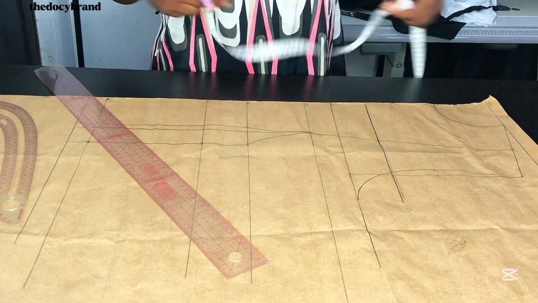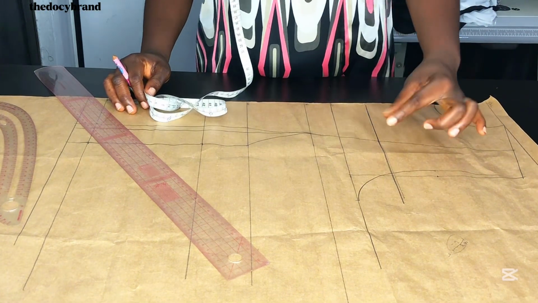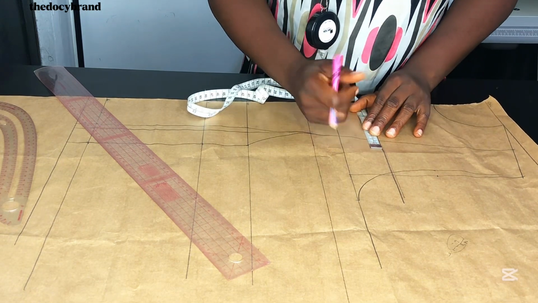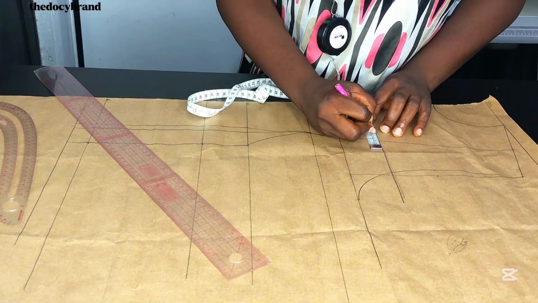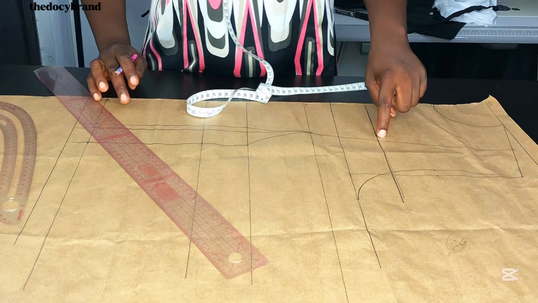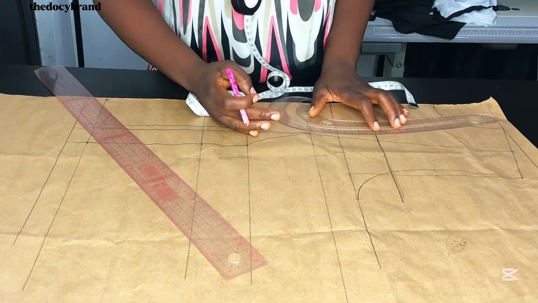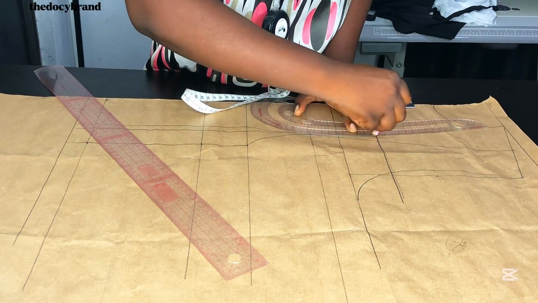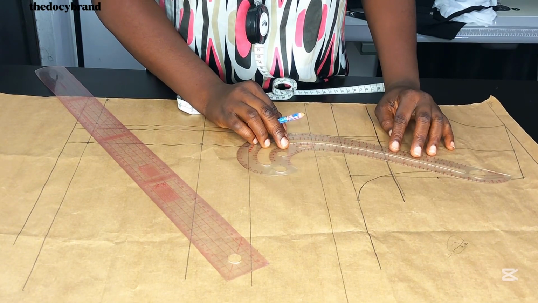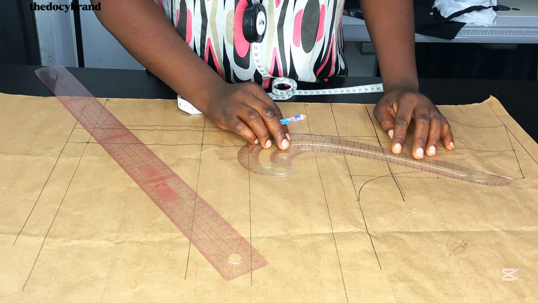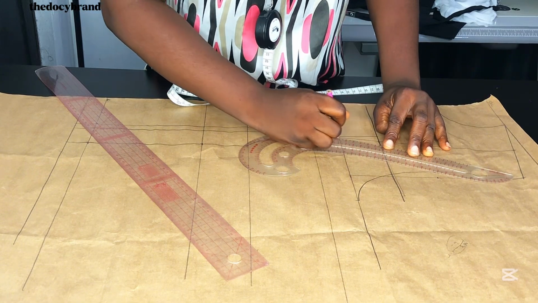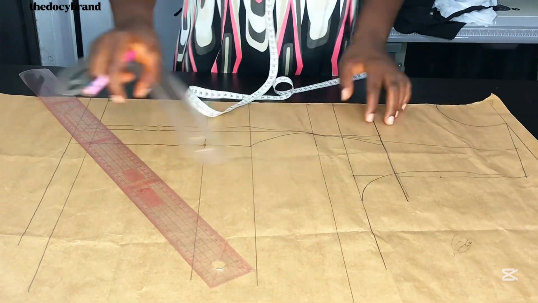So after doing this, I'll go ahead and take my bust tightening. That is, at this particular place, I'm going to come out by ½ inch from both sides. So that's what I'm marking now. So after marking out my ½ inch from both sides, I'm going to use my curve rule to connect it to meet the bust point. So I've successfully connected it to meet the bust point.